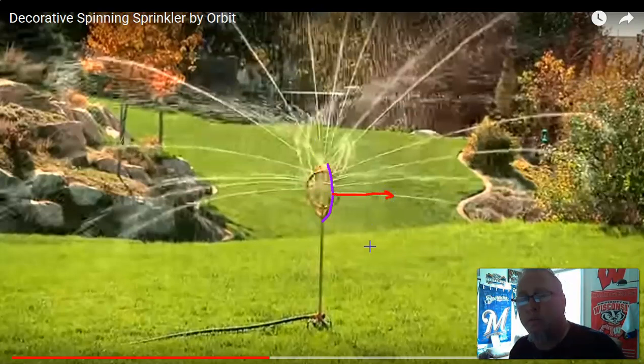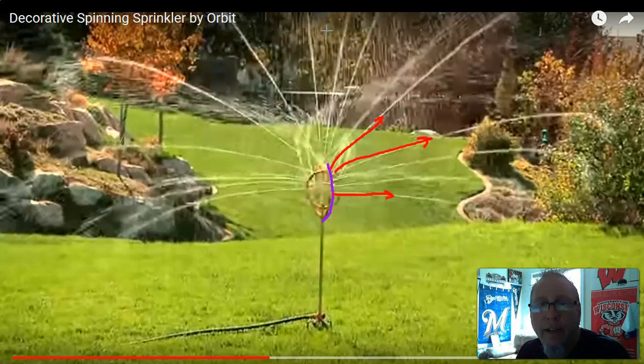So the question, what's pushing the water? Well, the sprinkler pushes on the water, which causes the water to go flying. The sprinkler pushes on this water, that causes the water to go flying. And as a result, we get a reaction force. The water pushes back on the sprinkler. So that little sprinkler part that I'm looking at right now is actually moving in this direction.